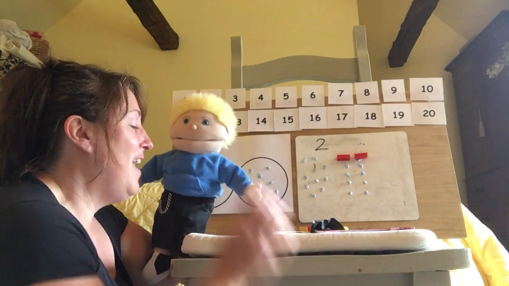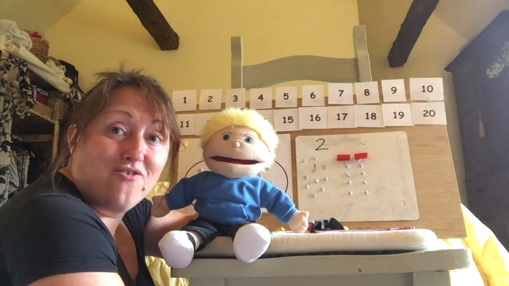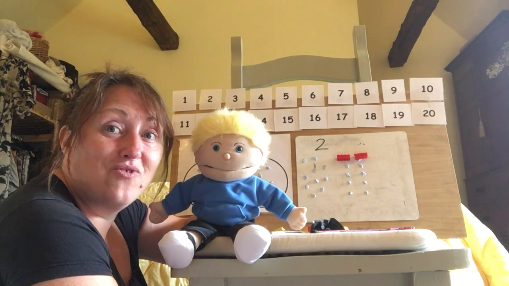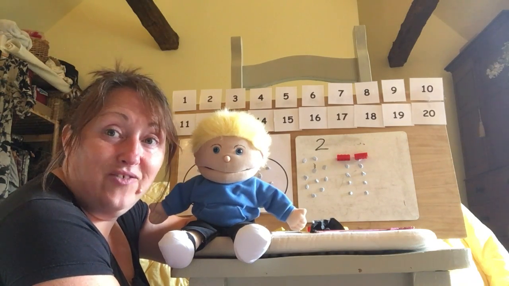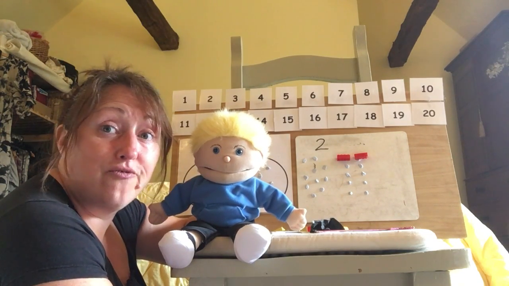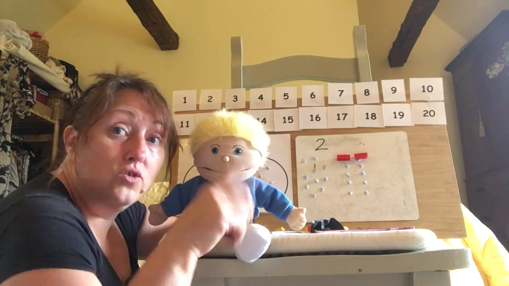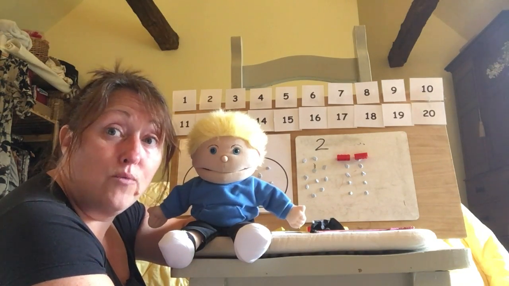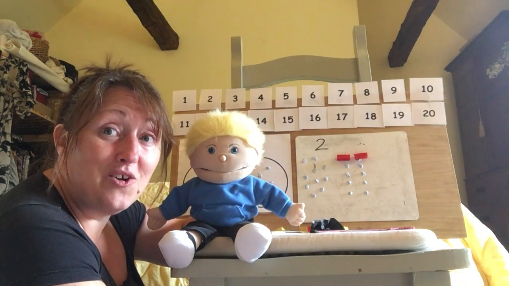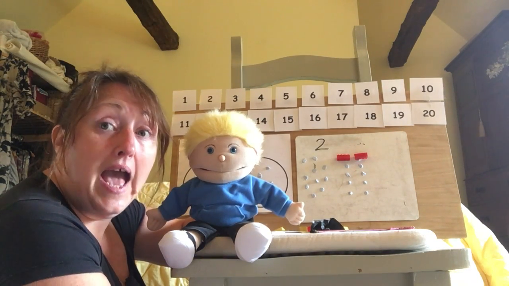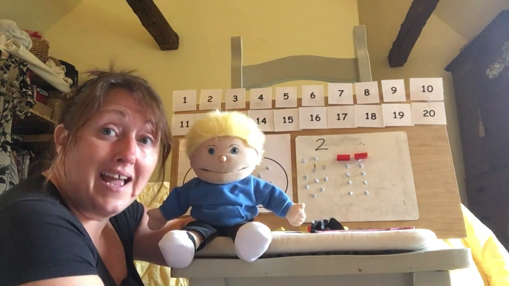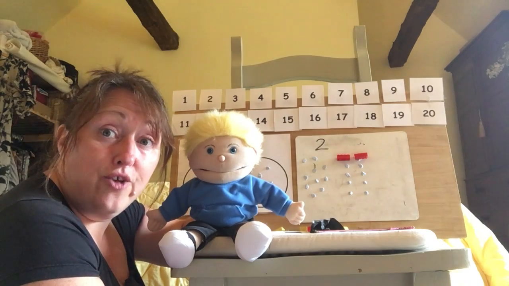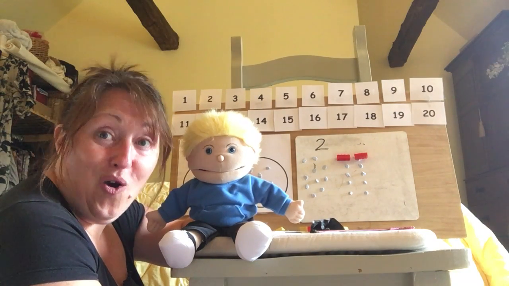Okay, so me and Fred have had a go at discovering odd and even numbers. We did it in 2 different ways. First of all, we had our 2 circles and we shared our bricks out. And if they shared out equally with none left over, we discovered evens. And if we shared our bricks out and there was 1 left over, we discovered odds.